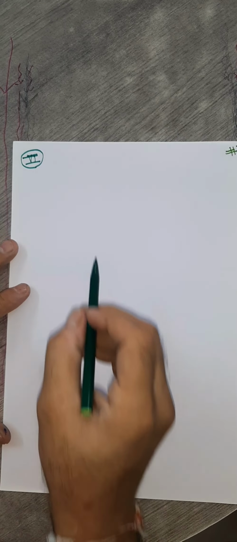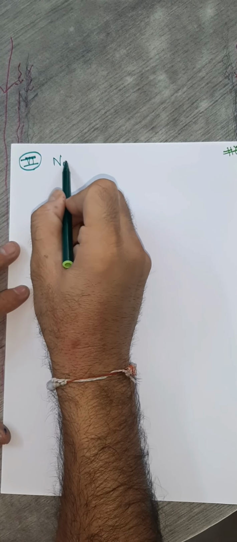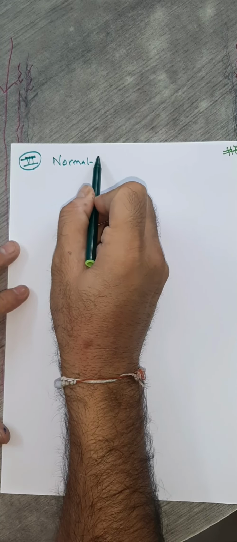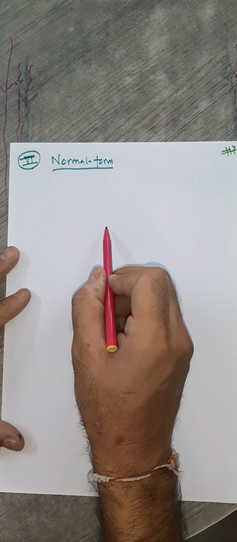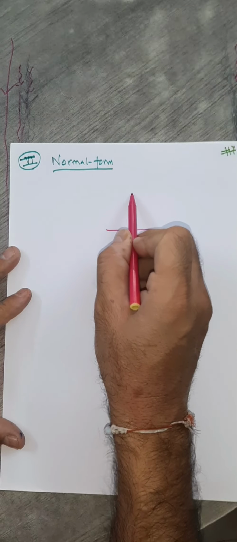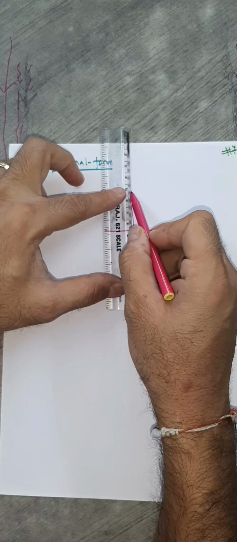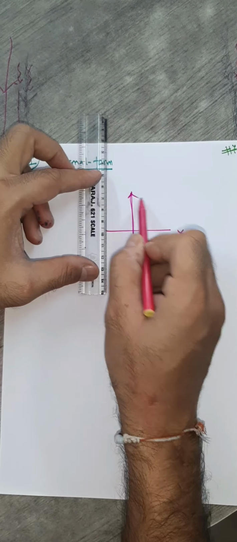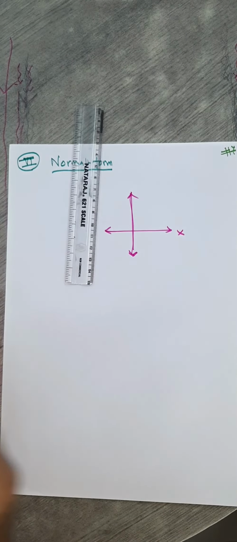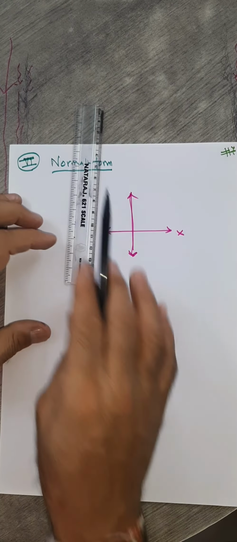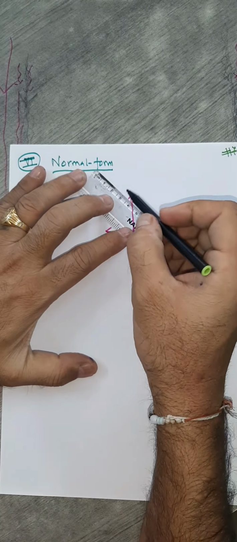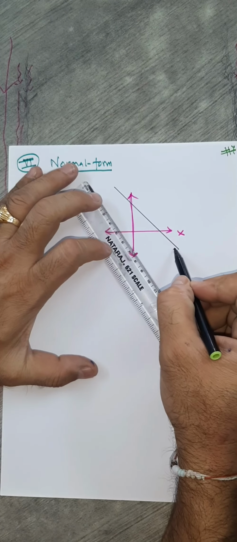The next form is sometimes called the normal form of the line. Okay, so here it's like this. We have two coordinate axes, x-axis and y-axis here. These are the two coordinate axes. Now our line is like this. This is our required line. Let me show like this. This is our line, for example. We want the equation of the line.